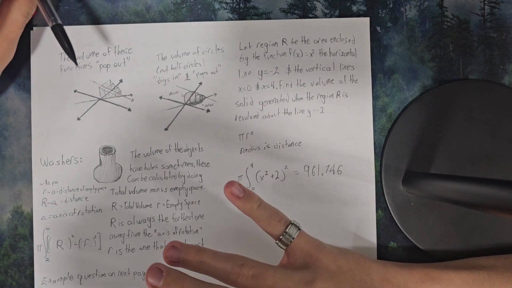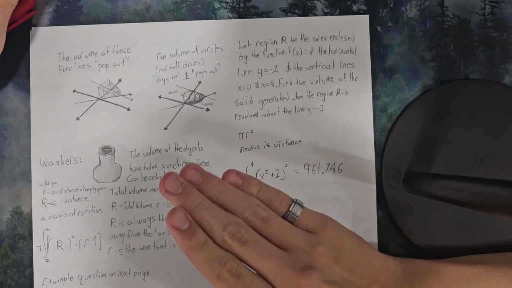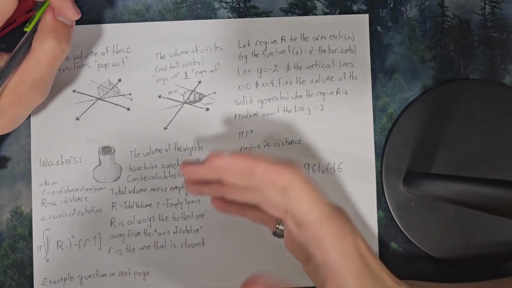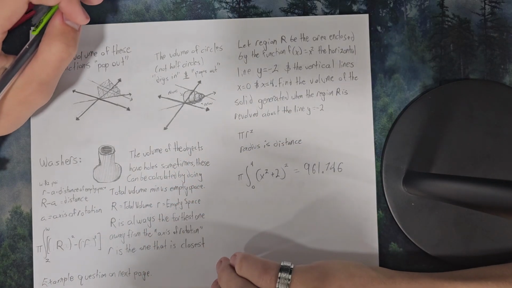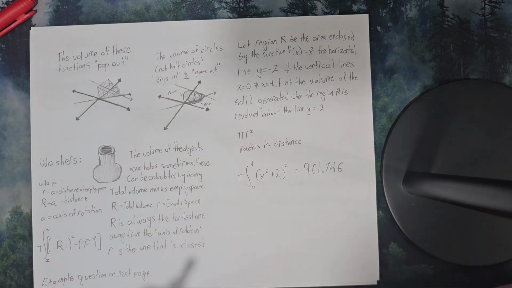However, when it comes to circles, not half circles for that matter, just circles, it is digging in as well as popping out. Okay? Let's take a look at this question right here.